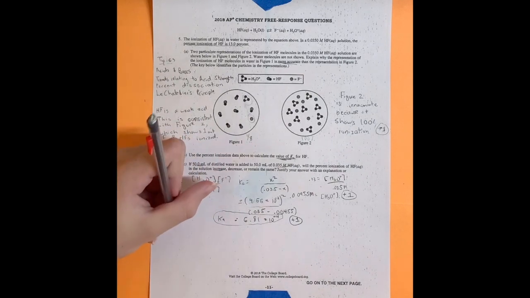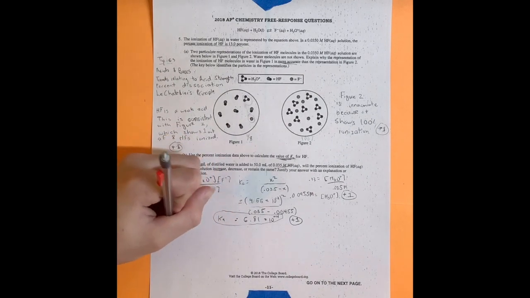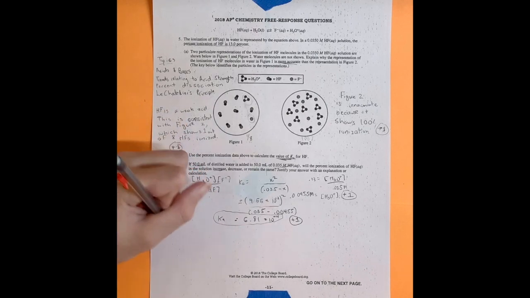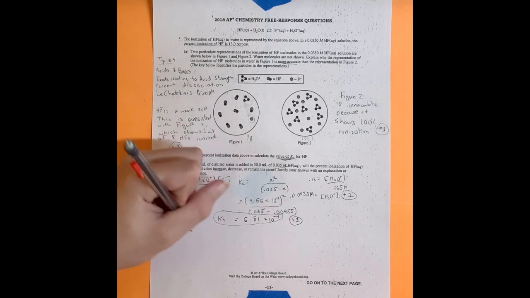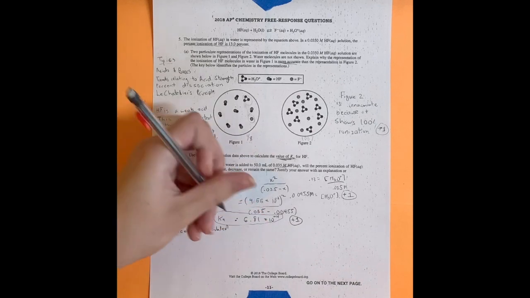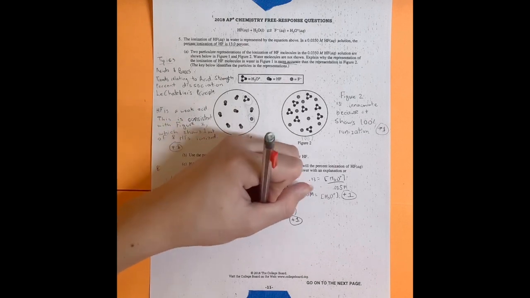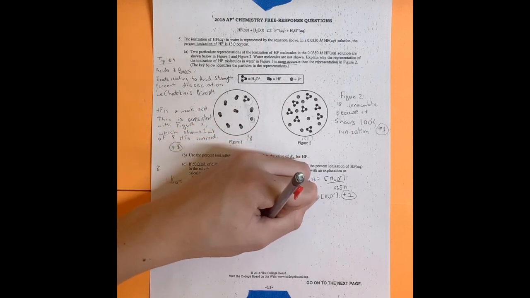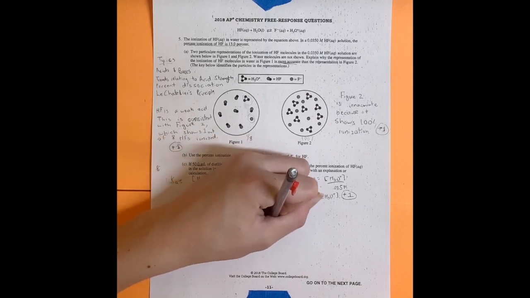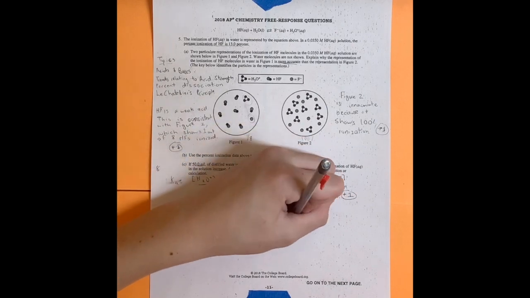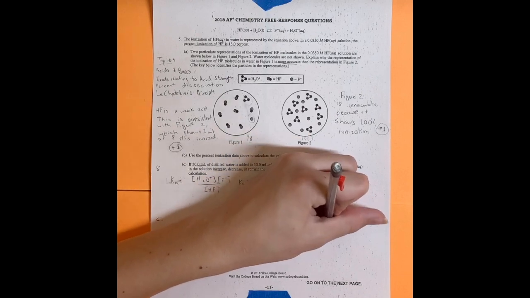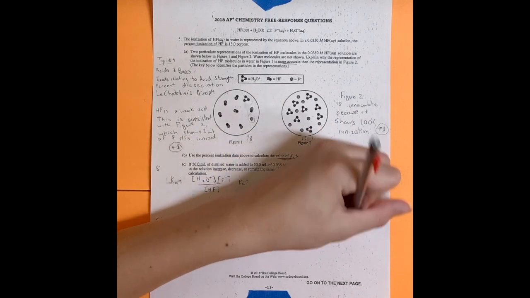Well, since we doubled the liters of the solution, the molarity will be halved.